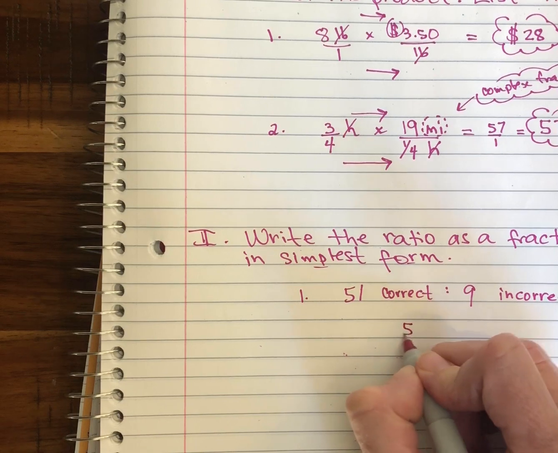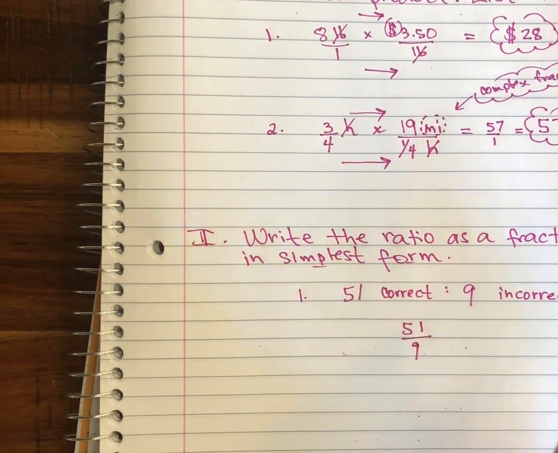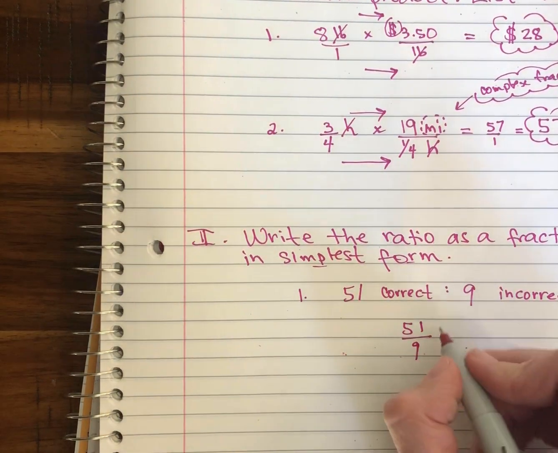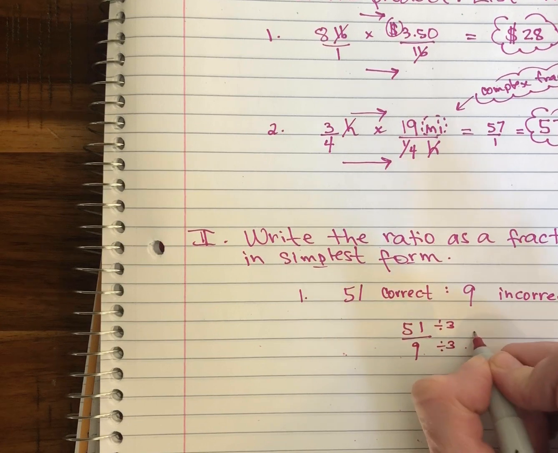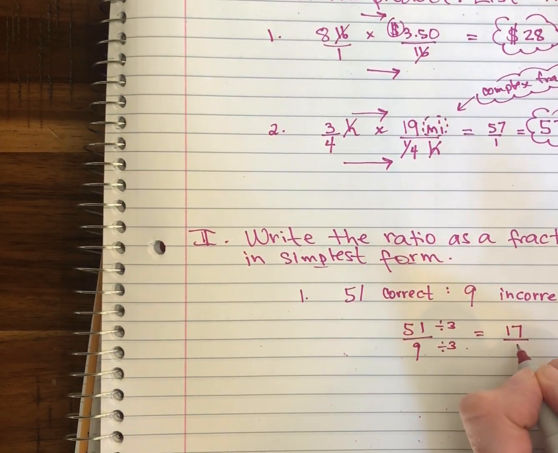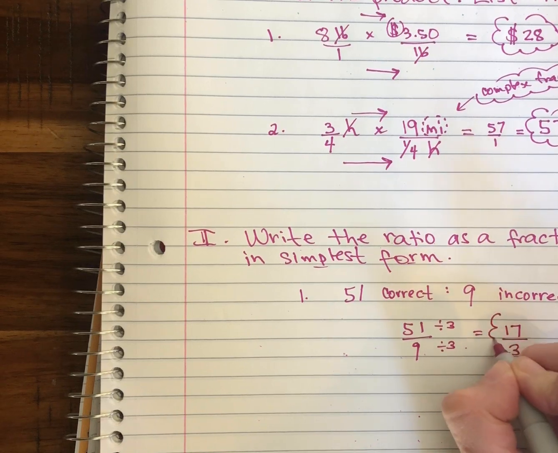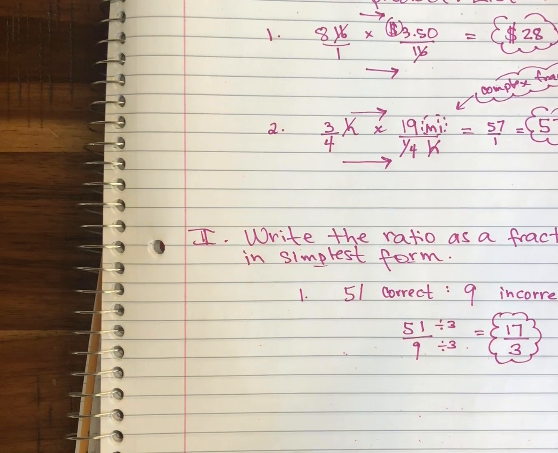So the ratio is 51 to 9. Remember, order matters. 51 is not a prime number. Everyone always thinks it's prime. It's not. It's divisible by 3. 51 divided by 3 is 17. 9 divided by 3 is 3. I can't reduce any more. So here is our ratio in simplest form.